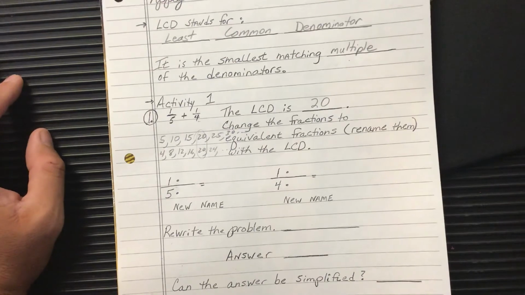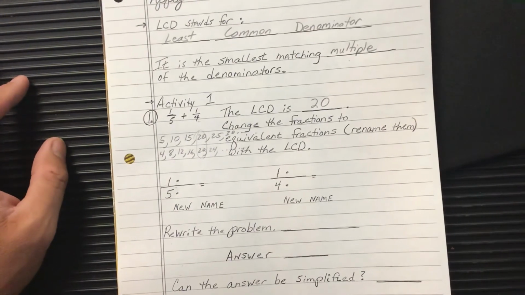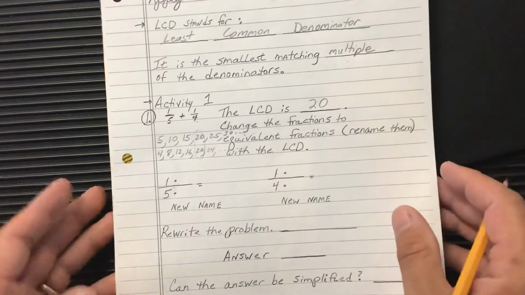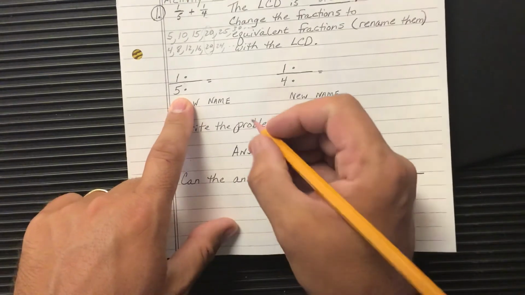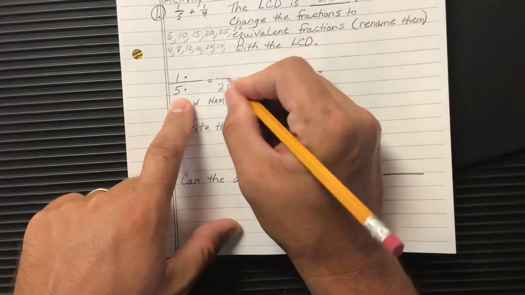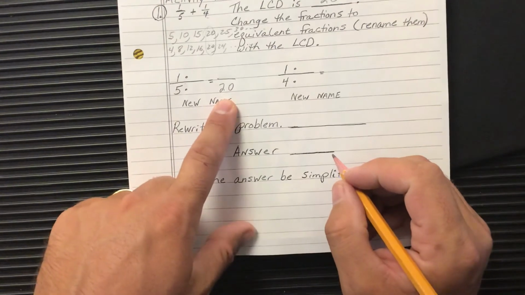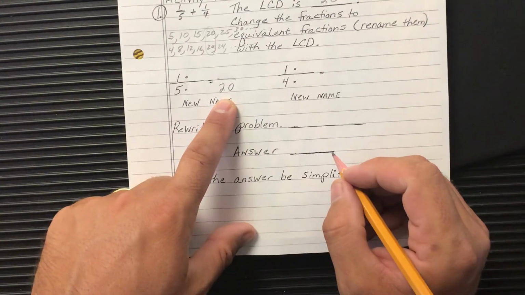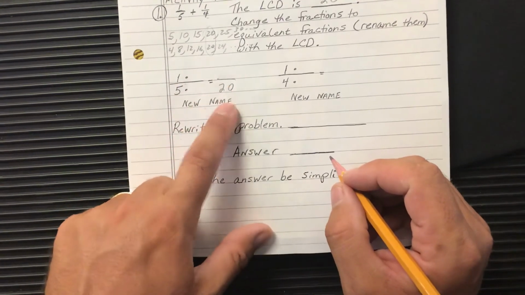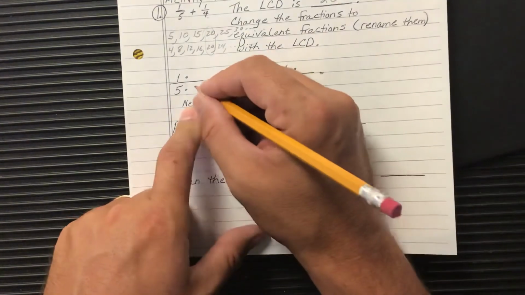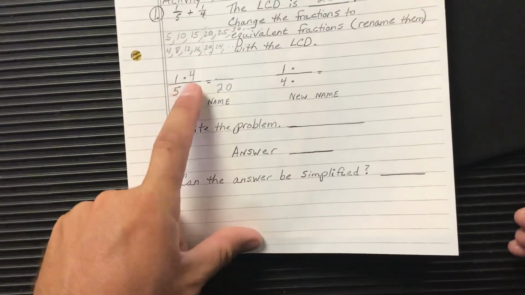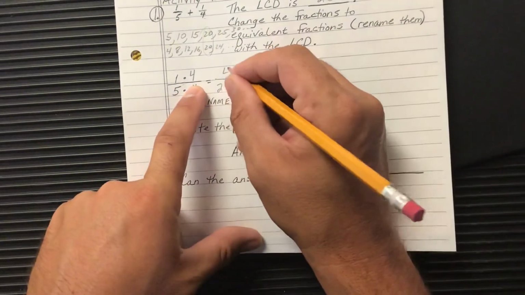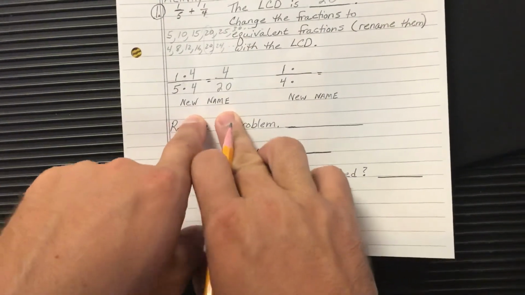Okay, so it says change the fractions to equivalent fractions. That means they're equal. We're going to rename them with a new denominator of 20. So I start with 1 over 5. What do I have to multiply it by to give me 20 on the bottom? So 5 times what is 20? 5 times 4, so I'm going to put a 4 there. 5 times 4 is 20. What's 1 times 4? Okay, so now that's my new fraction, the new name of my fraction, 4 over 20.